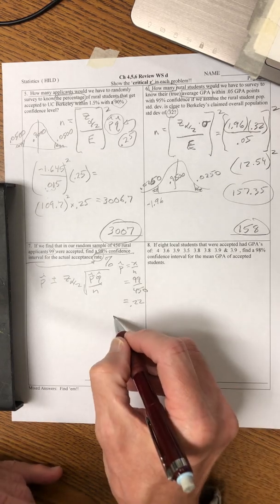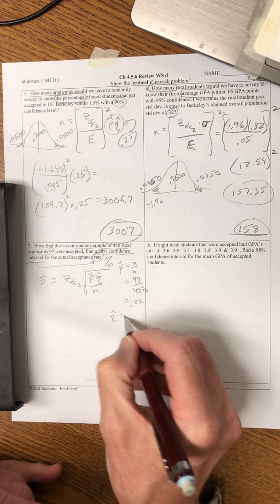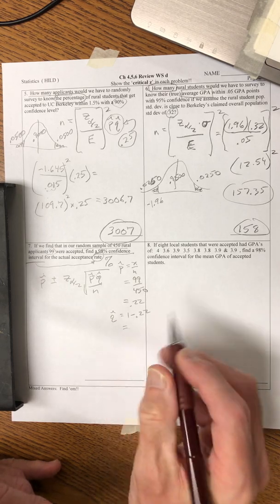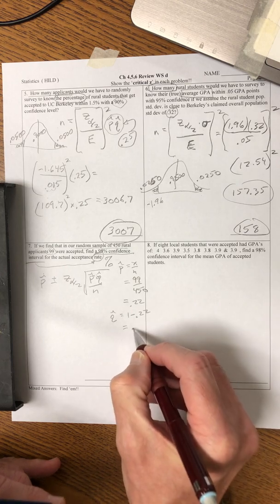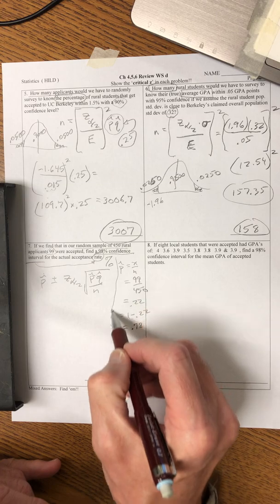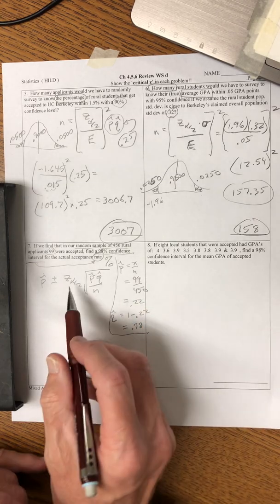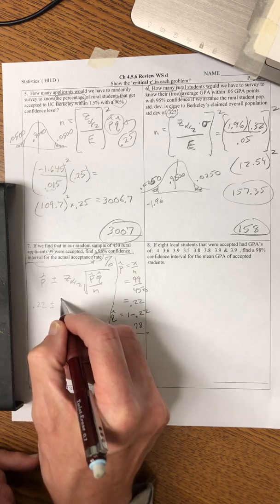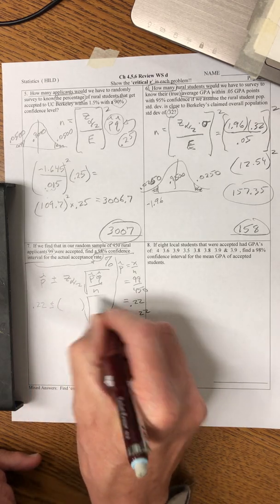And then, of course, that means q hat. If p hat's 0.22, q hat is 1 minus p hat. So 1 minus 0.22 would be 0.78. Okay, so that tells us what p hat and q hat are. We put those into the formula, so it's going to be 0.22 plus or minus z. I don't know yet.